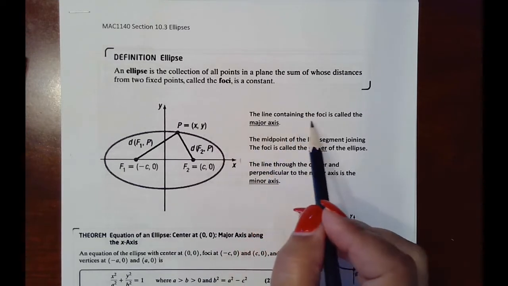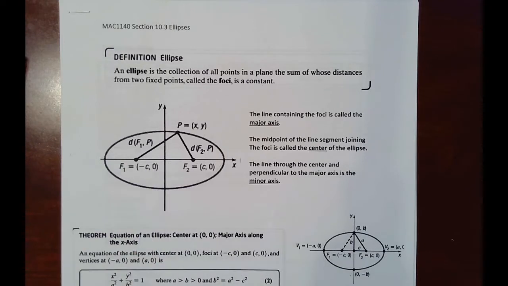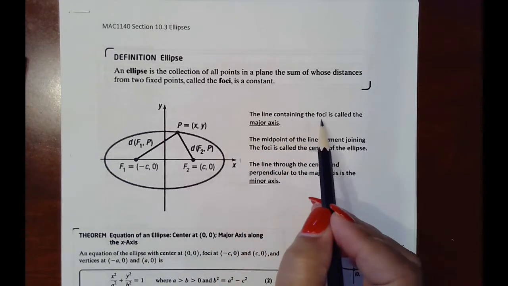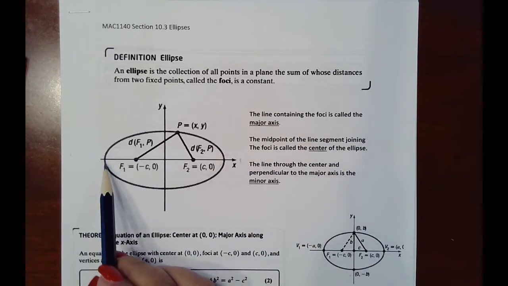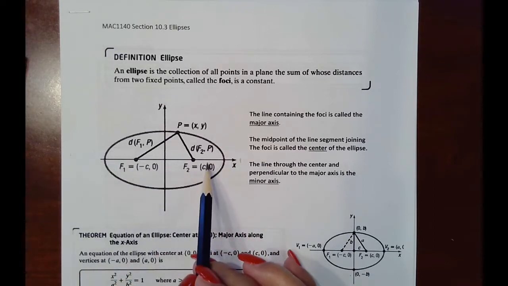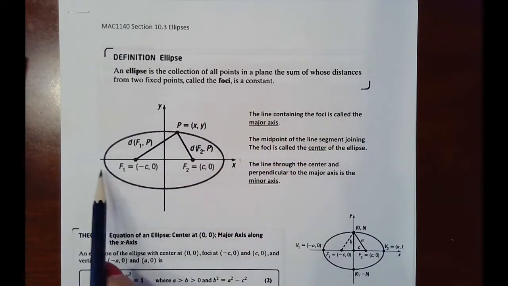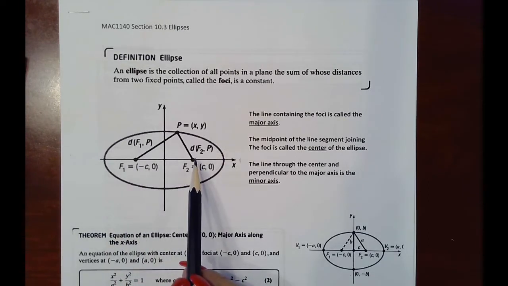The line containing the foci, just so you can understand as we work these problems, these are the various definitions that are going to apply. The line segment containing the foci is called the major axis. So from here to here is the major axis, in other words, the longer axis. Notice that one axis for this ellipse is shorter and the other one is longer. So the major axis is the longer one and the foci are always on the major axis.